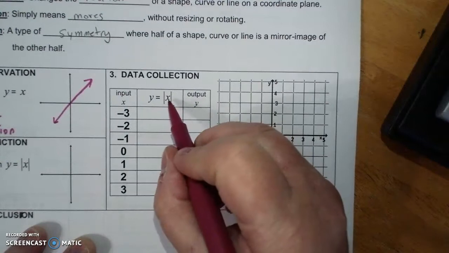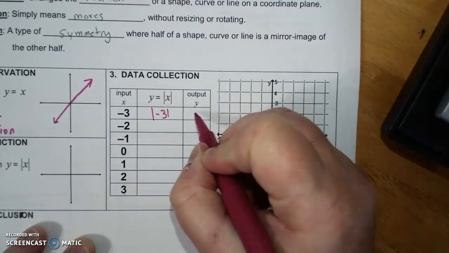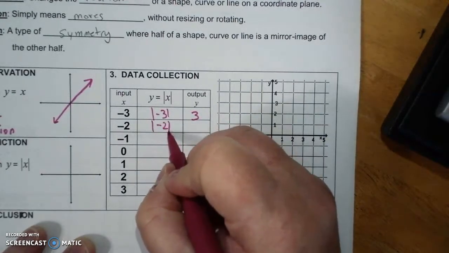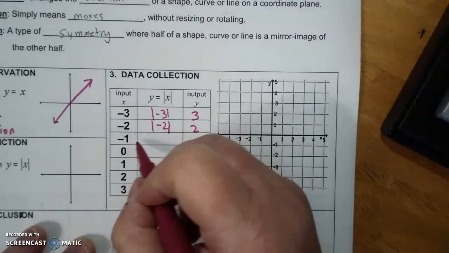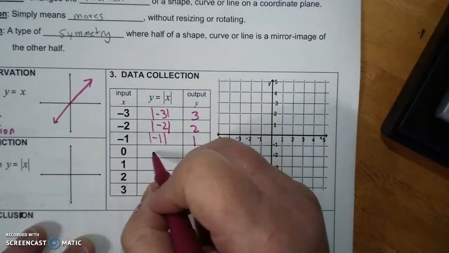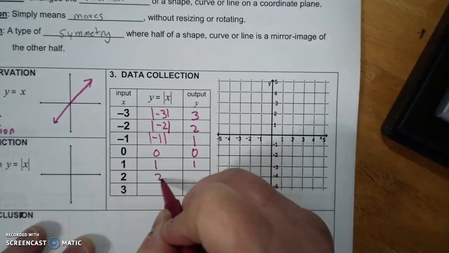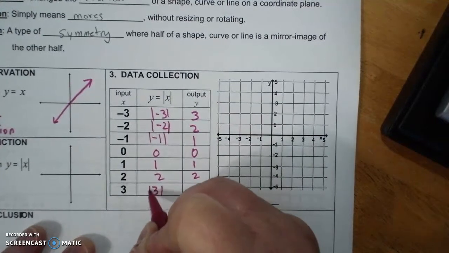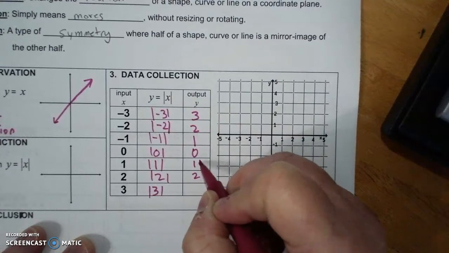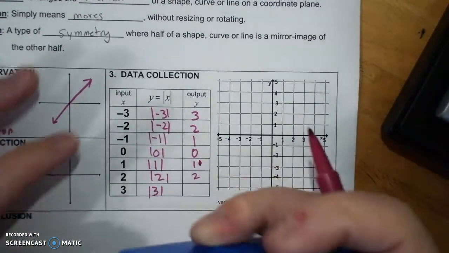If I put a -3 in for x, I get the absolute value of -3, which spits out a 3. The absolute value of -2 spits out a 2. Input the absolute value of -1, output is 1. Input 0, output 0; 1 becomes 1, 2 becomes 2, and 3 becomes 3. Absolute values do not change positive values.